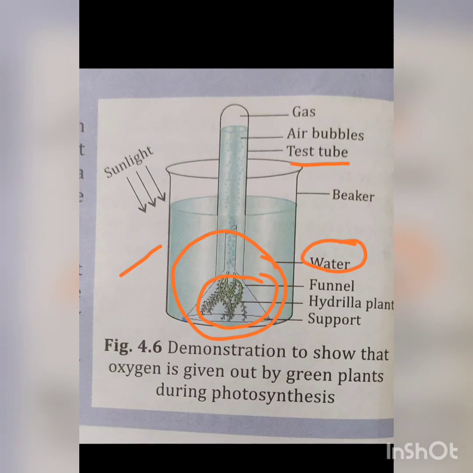After a short time, air bubbles arise from the hydrilla plant and get collected in the test tube. The gas inside the test tube may be tested for oxygen by removing it and then inserting a lighted incense stick into the test tube. Due to presence of oxygen, the incense stick will glow brightly, proving that oxygen is given out during the process of photosynthesis.